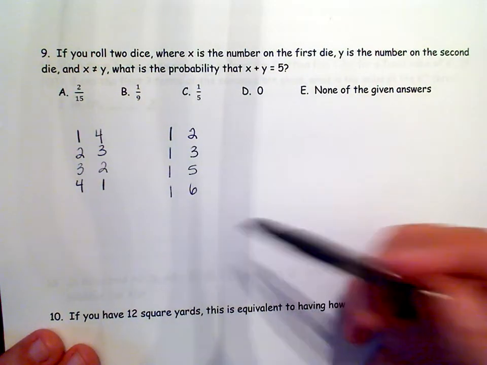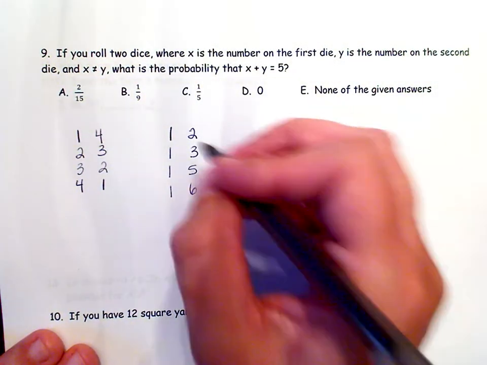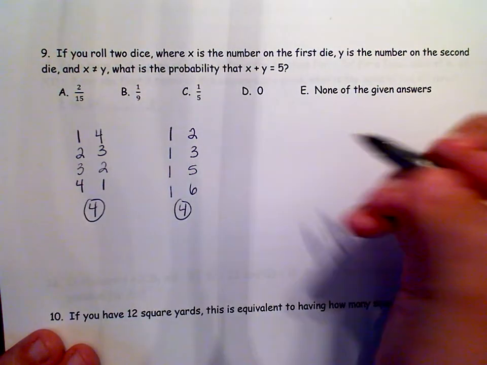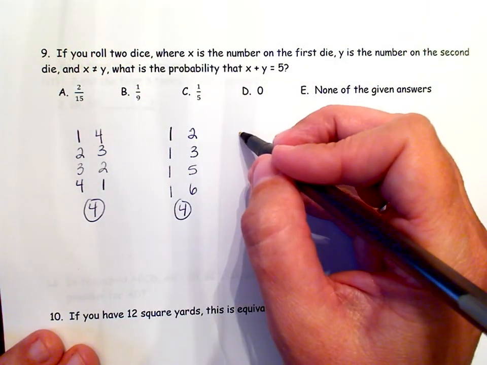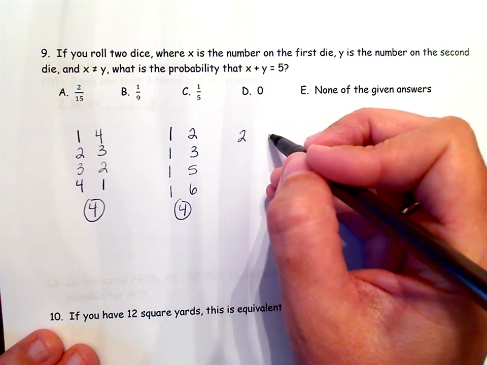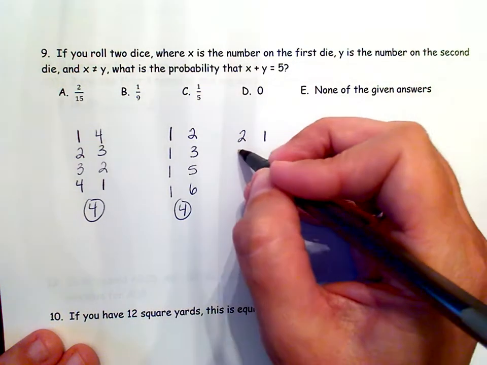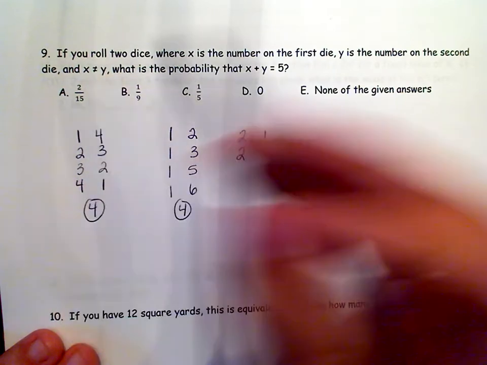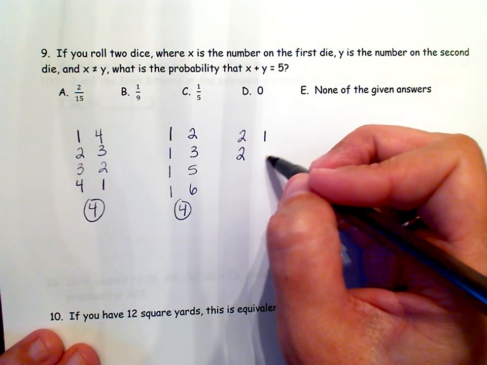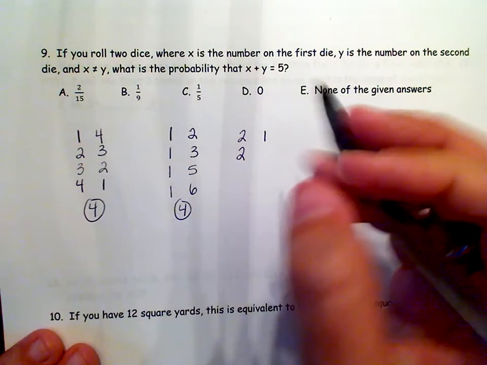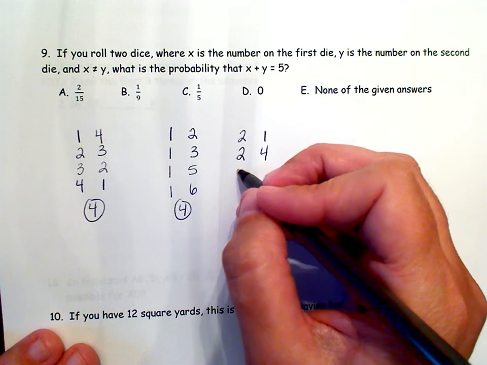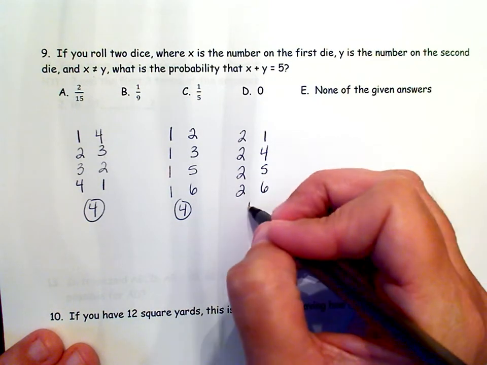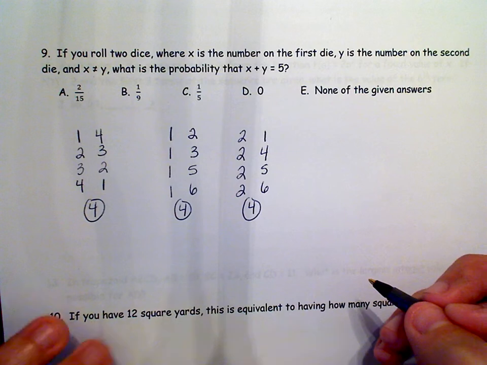Now let's look at our 2s. So here I have 4 possible choices. If my first dice is a 2, then my second dice could be a 1. If my first dice is a 2, my second dice can't be 2 because then they would be equal. So I could put 3, but I already have the 3 over here. So I put 4, and then I could roll a 2 and a 5 and a 2 and a 6. So again, that's 4 choices.